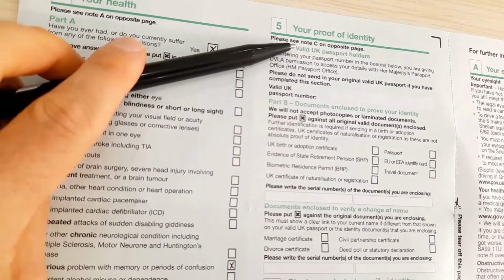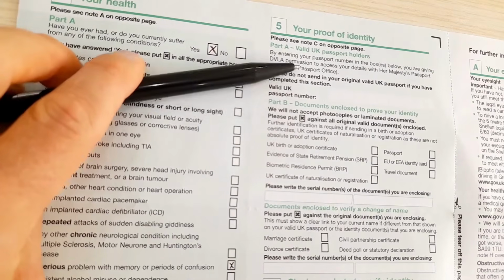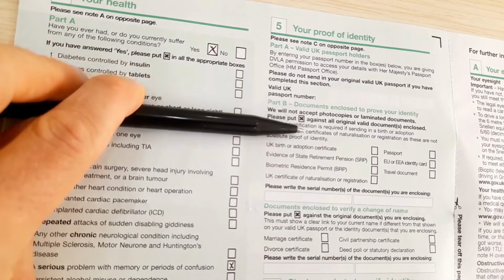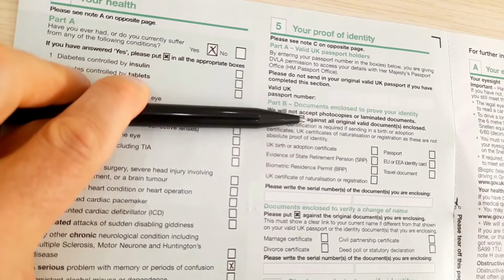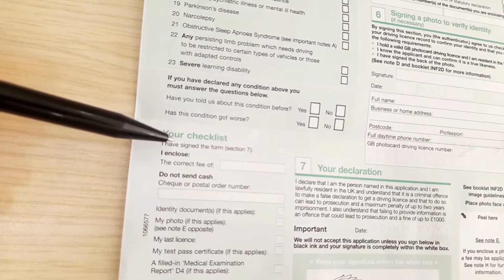So let's move on to your proof of identity here. Now you only need to fill out this section if you don't currently have a GB photo license, okay? Because the DVLA will be able to verify your details from that. Now moving on to the checklist down in the bottom left-hand corner.